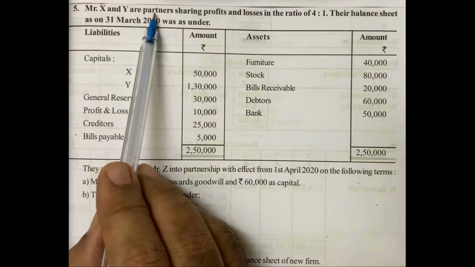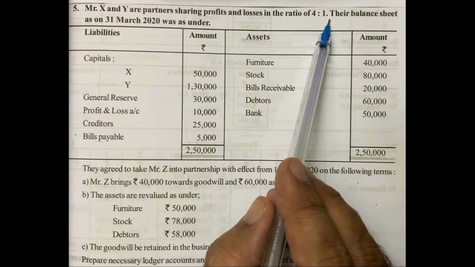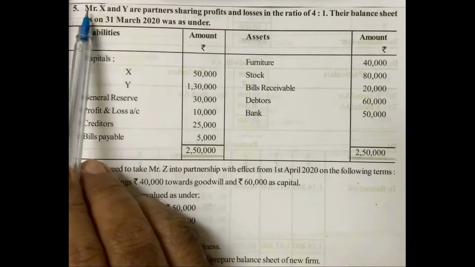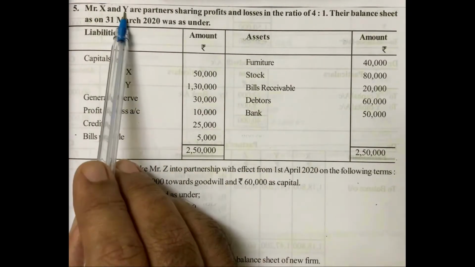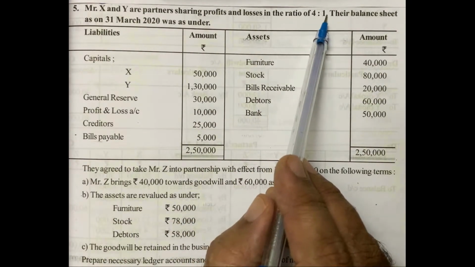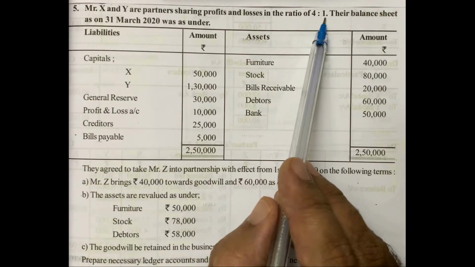Mr. X and Y are partners sharing profits and losses in the ratio of 4:1. 4:1 is the old ratio. 4 belongs to X, 1 belongs to Y. So the old share of X is 4/5. How does 5 come? 4 plus 1, 5. And Y's share is 1/5.